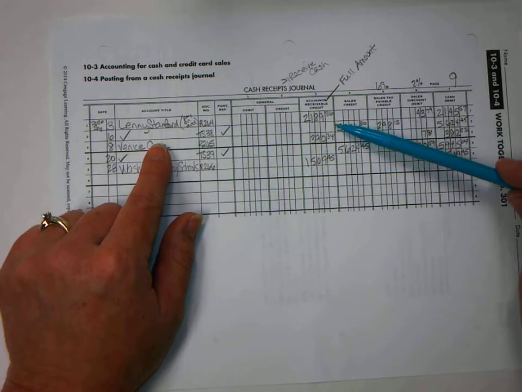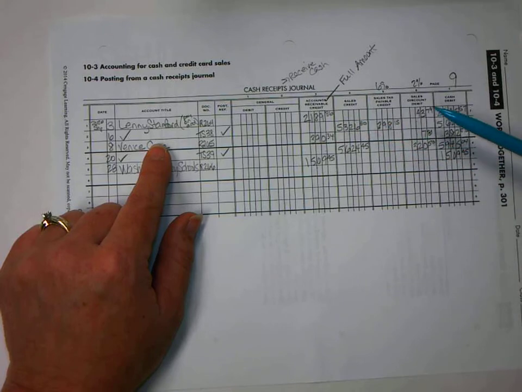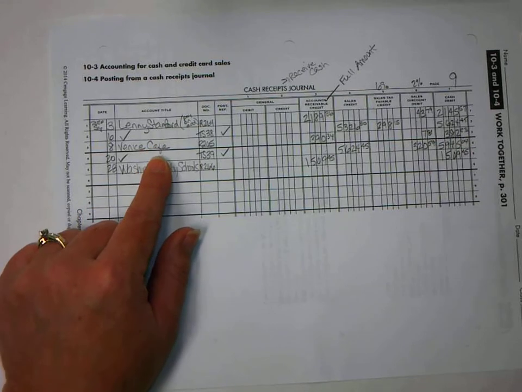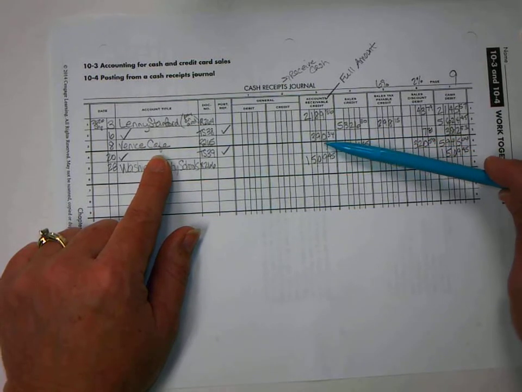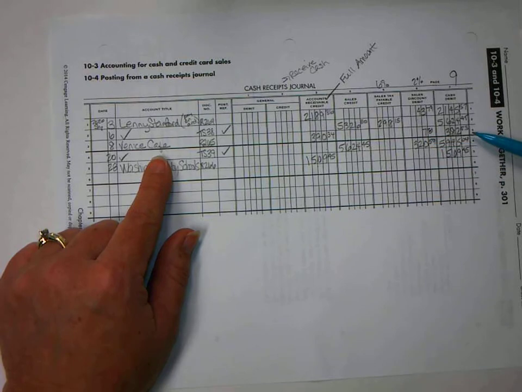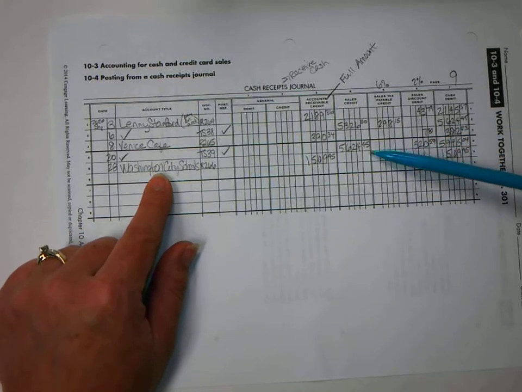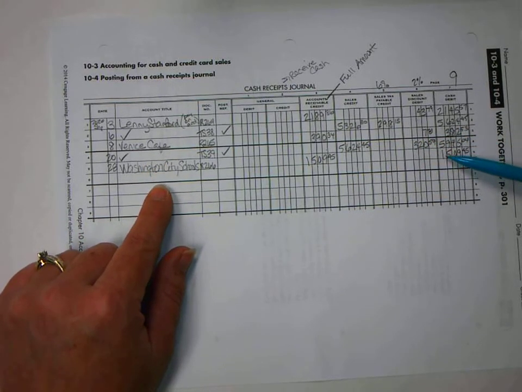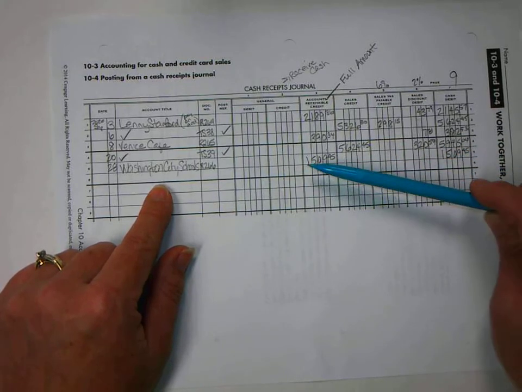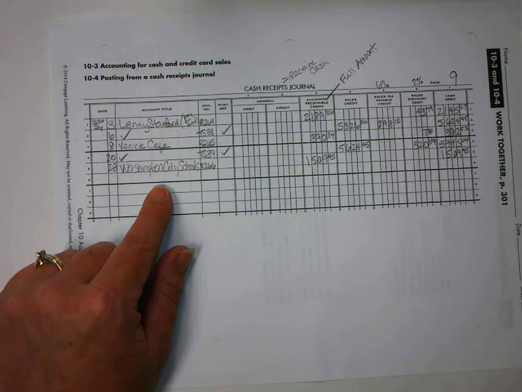We don't care. We're just going to put those check marks in. We're going to look at the total amount of sales. And then we're going to separate the sales tax out. And this is the total amount of cash that was in the drawer. So these two added together. Okay. Venice Cafe owed us money, paid us some of the money, paid it early, so they got a little bit of a discount. Another cash sales, and then Washington City Schools paid, but they did not take a discount, so you can see how those two numbers are the same.